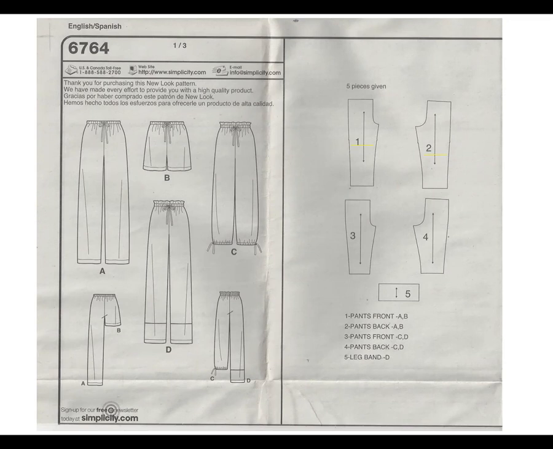And then there's a list below, but you'll see, well, piece number 1 and piece number 3 are the same thing. They're the pants front. But number 1 are the pants front for view A and B, and number 3 is the pants front for C and D. We're making view B in this example, okay? So in this example, what pattern pieces do we need? We only need pattern pieces 1 and 2. We can completely ignore 3, 4, and 5.